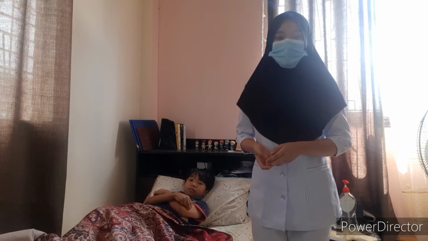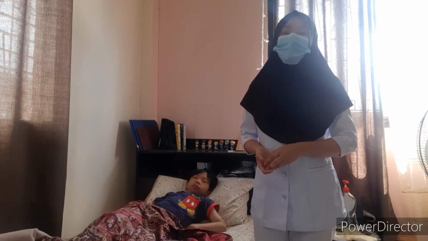So the purpose of it is to establish a baseline data for subsequent evaluation, to identify whether the body temperature is within the normal range, and to monitor the patients at risk for imbalanced body temperature.